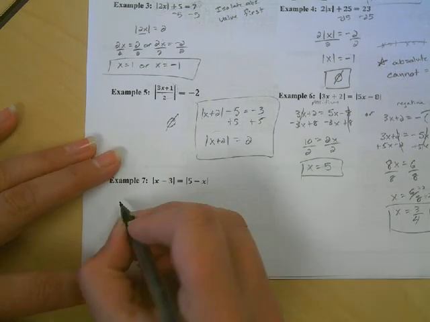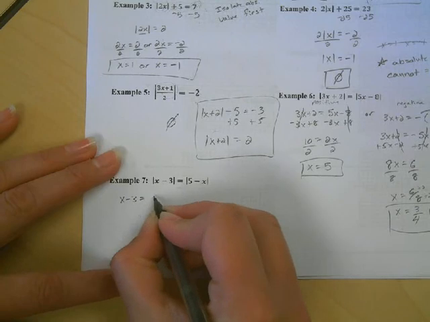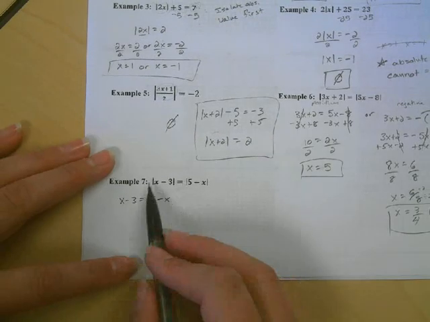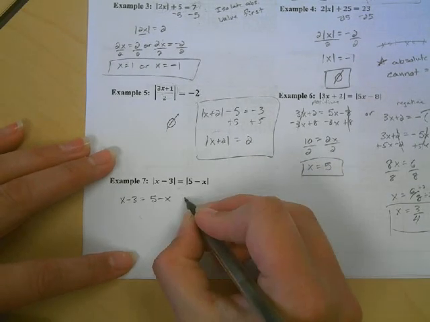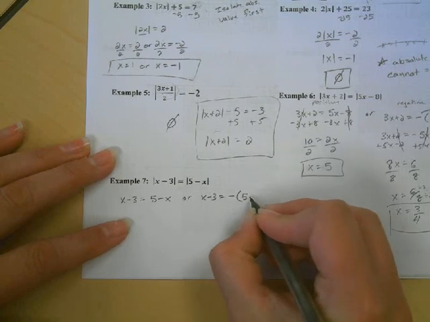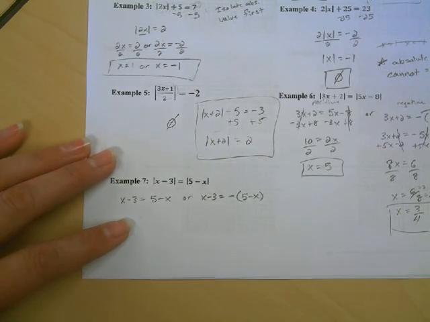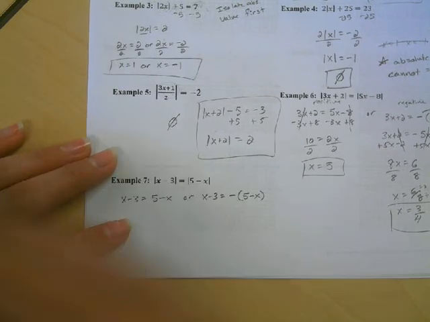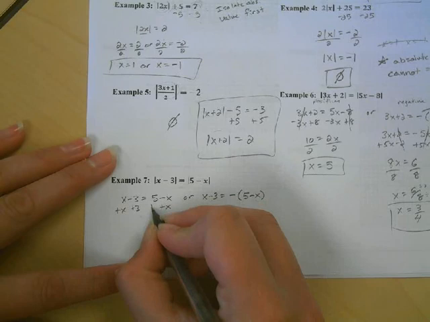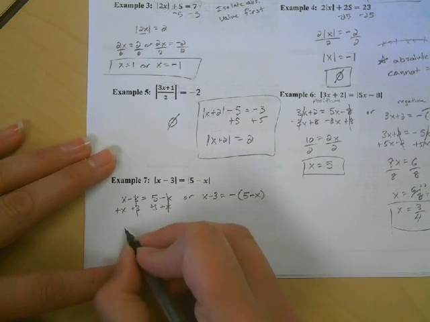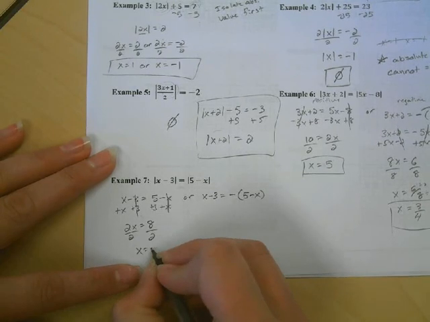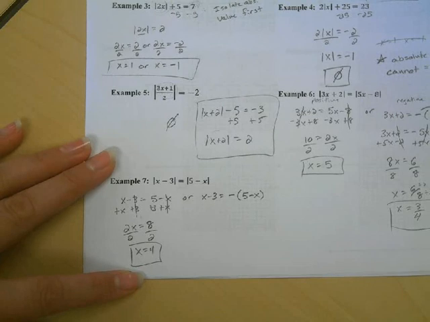Okay, so here we go. Absolute value is isolated, so we go x minus 3 is 5 minus x. The first one is exactly the same. I don't change anything. Okay, only thing I do is get rid of the absolute value signs. Okay, then the second one, x minus 3 is equal to a negative of that right-hand side. Alright, so now solve. Plus x plus 3 plus 3. Okay, 2x equals 8. Divide by 2, x is equal to 4. There's 1.